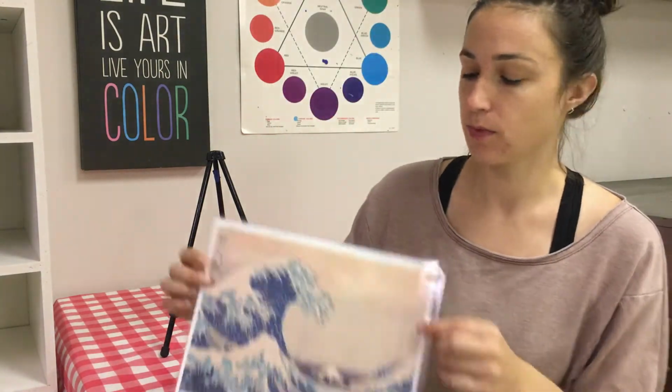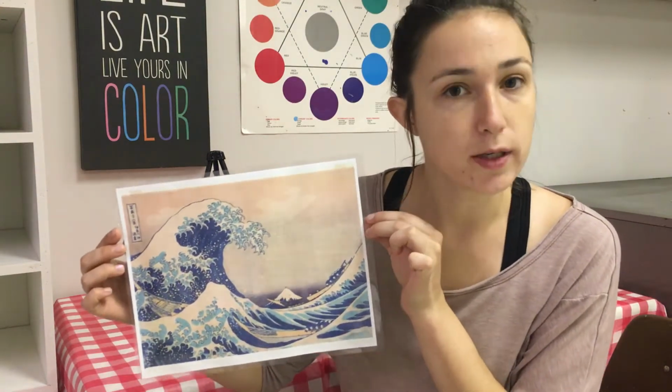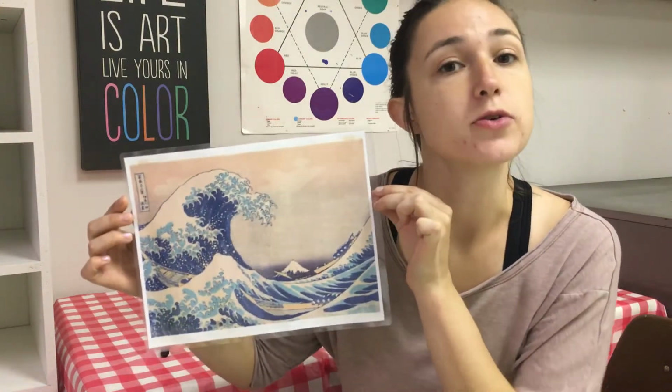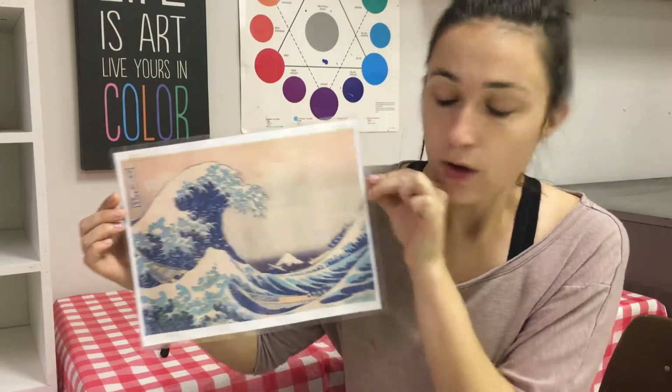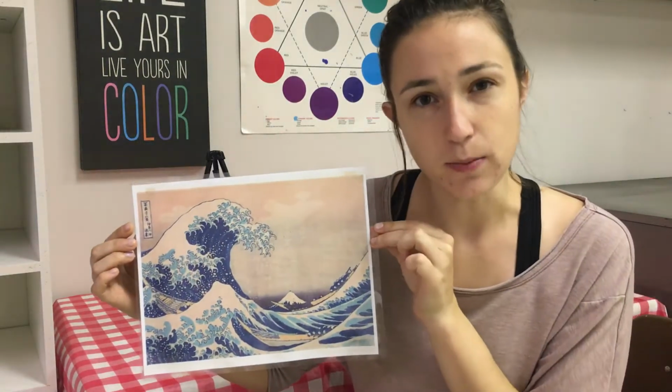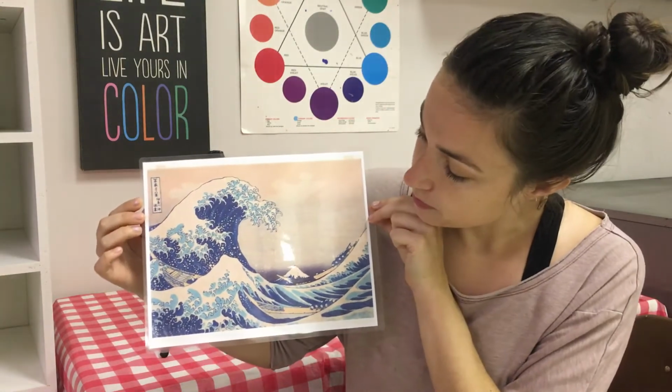So now we can start to talk about how to put all of this information together in order to analyze and read a piece of art. This is a woodcut print by Japanese artist Hokusai. It's called The Great Wave. Look at this piece of art and tell me how it makes you feel.